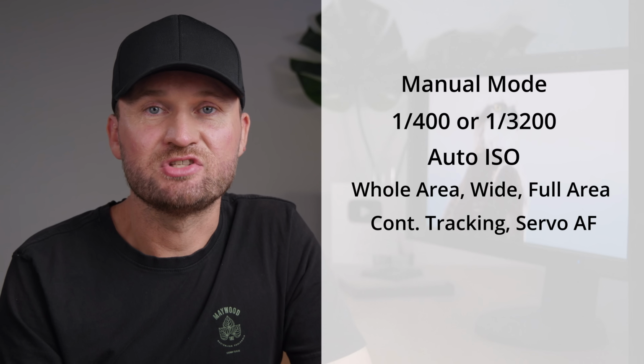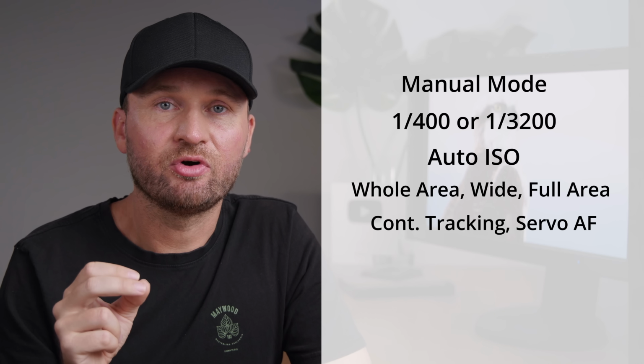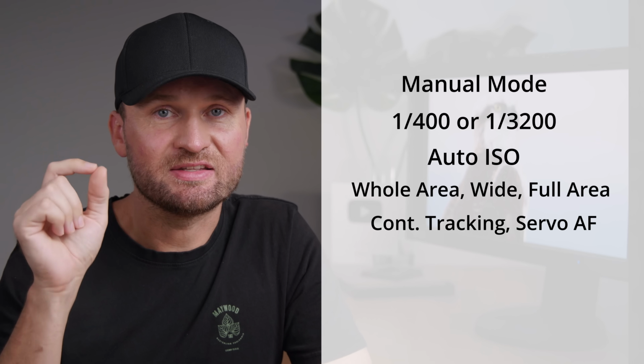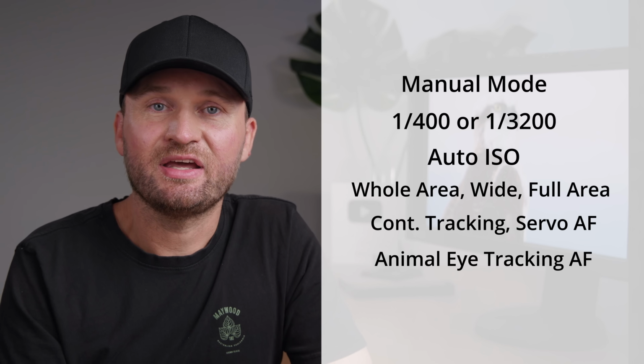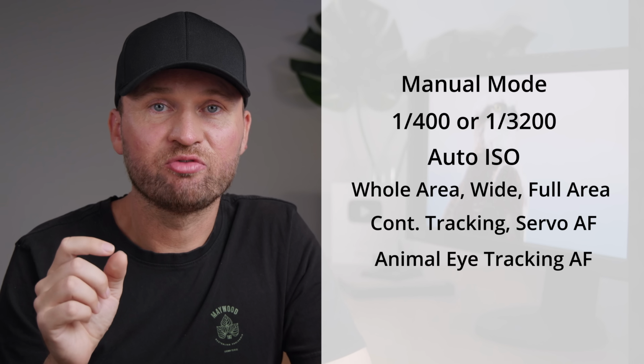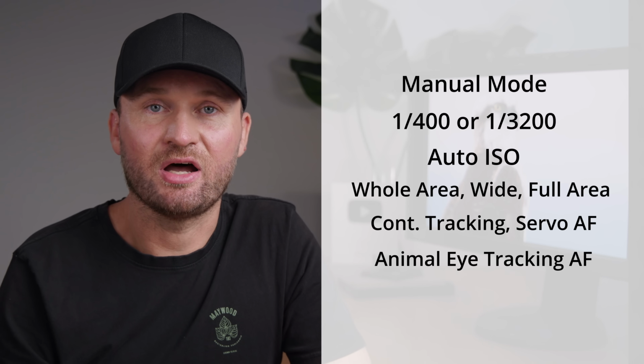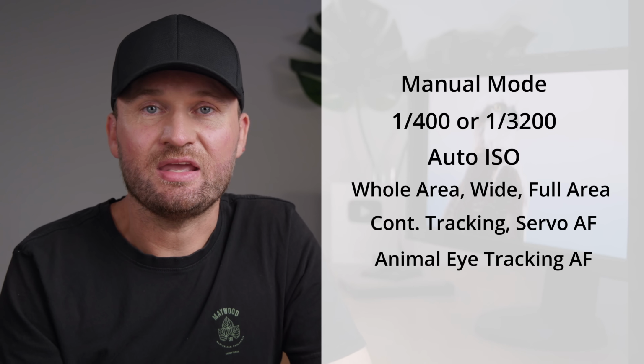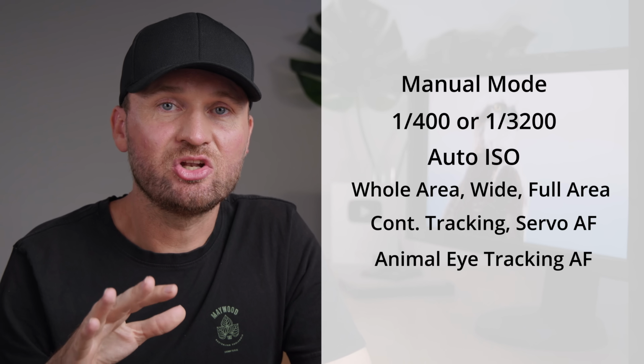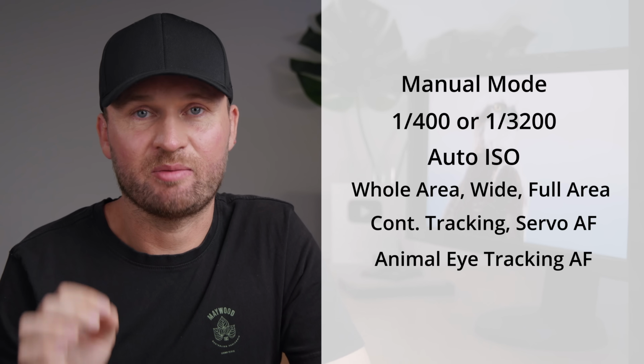After that, I also like to dial in servo or continuous autofocus tracking, so in case my subject moves, I can still stay on it. And after that, I like to set up, obviously, eye tracking autofocus so the camera jumps right onto the bird's eye. Now there's a few more tweaks here and there that you can make, but these are the foundational ones that I want to set up for every single camera body.